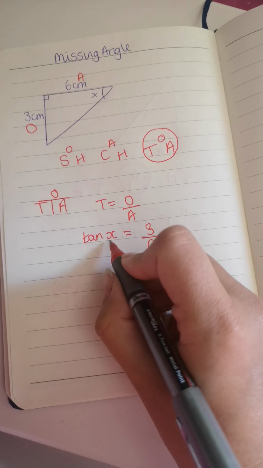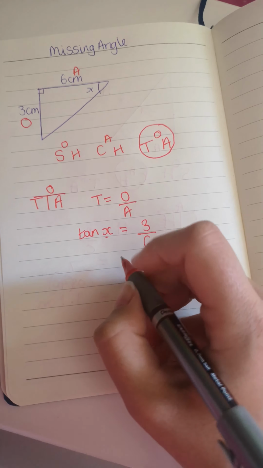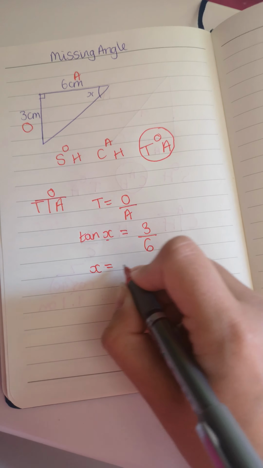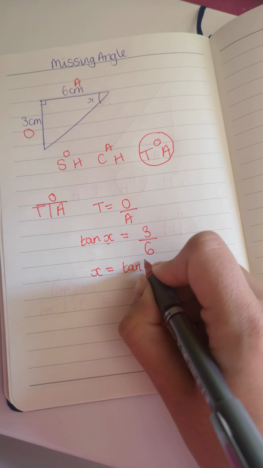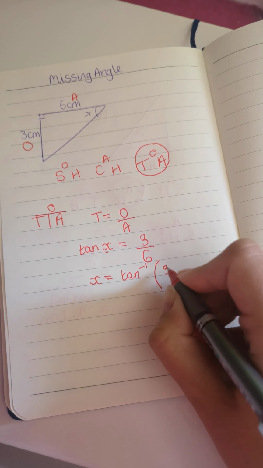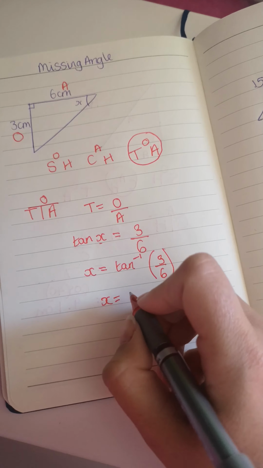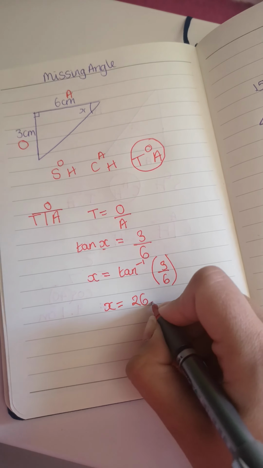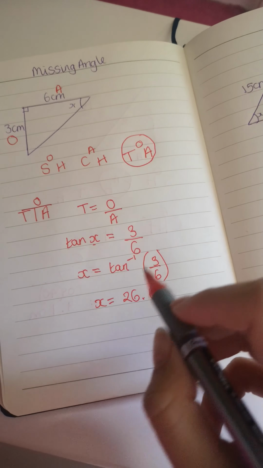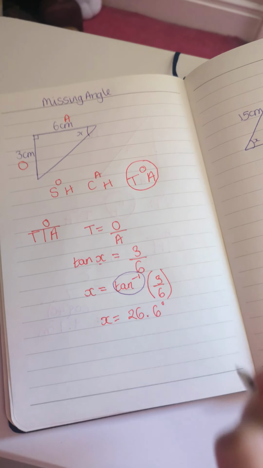Now we need to get X on its own. And you know that when you're finding out X, you always do the opposite. And we've got tan here. So the opposite of tan is just the inverse. So we do tan minus 1, 3 over 6. And when we type that into our calculator and round it, we get 26.6 degrees.